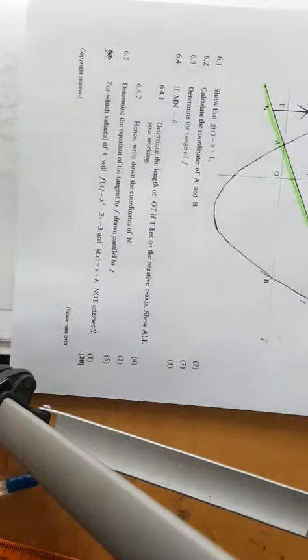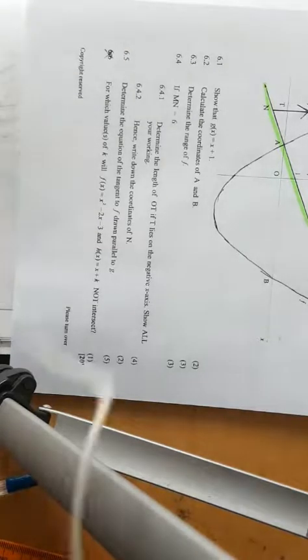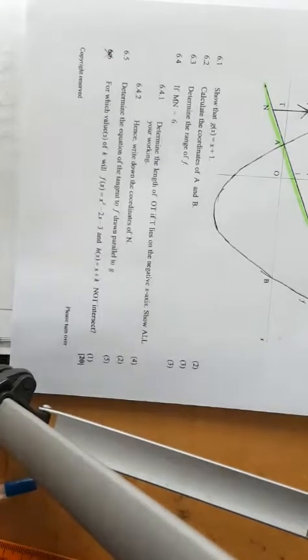I forgot to charge my phone. Battery is at 2%, guys. Whoa, it's 1.